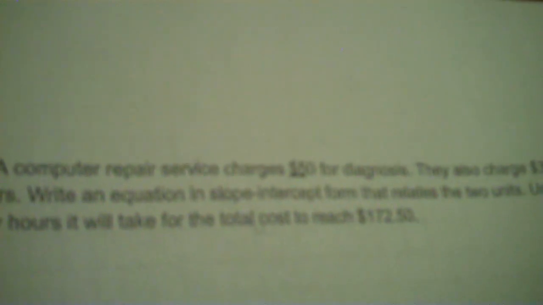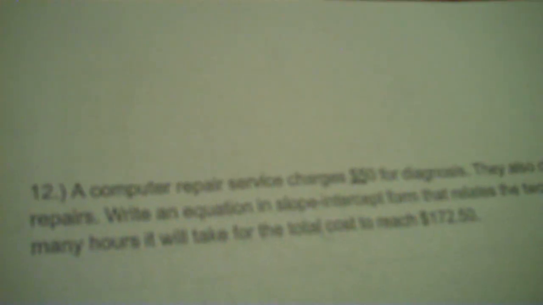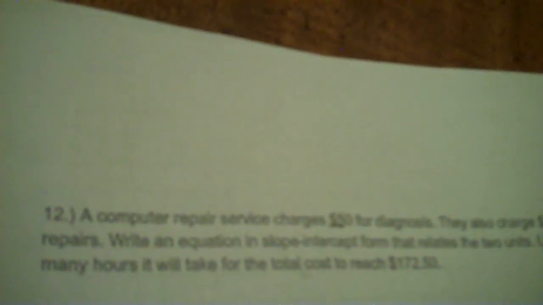Now, story problems. A computer repair service charges $50 for diagnosis. They also charge $35 per hour for repairs. Write an equation in slope-intercept form that relates the two units. Use it to find how many hours it will take for the total cost to reach $172.50. So we're finding hours. So you've got dollars and hours. So hours is X, dollars is Y.